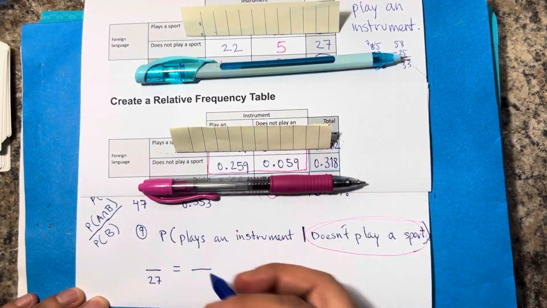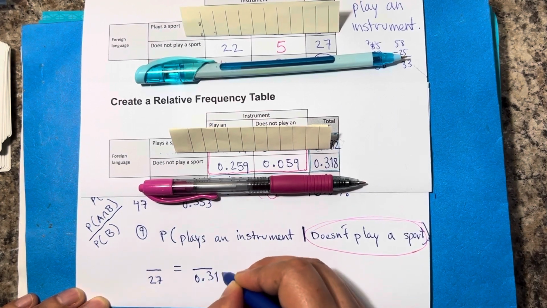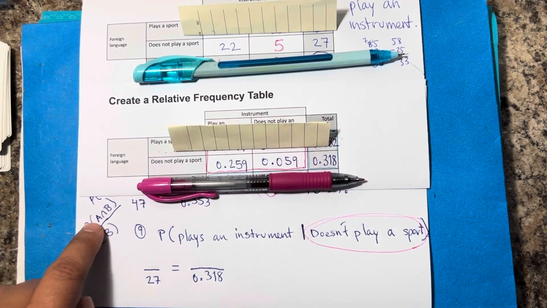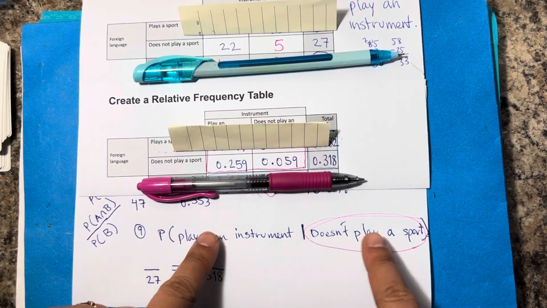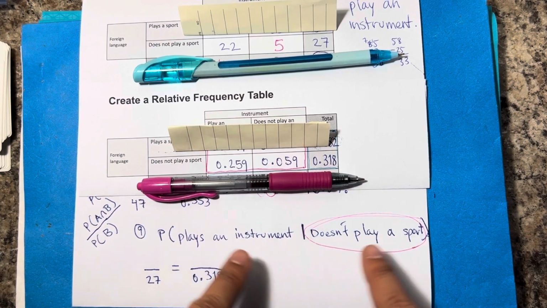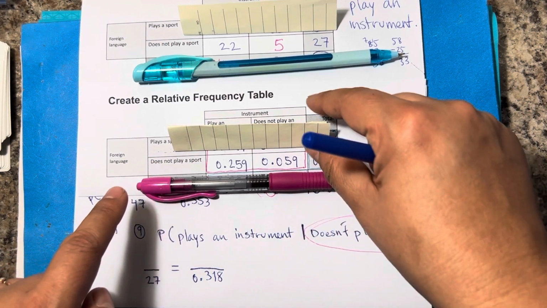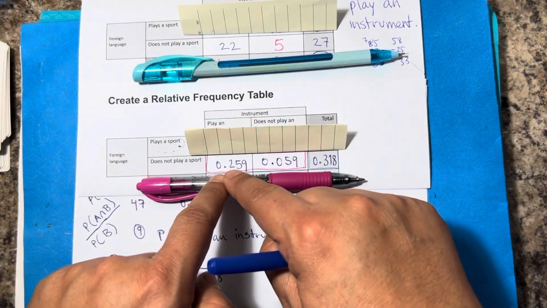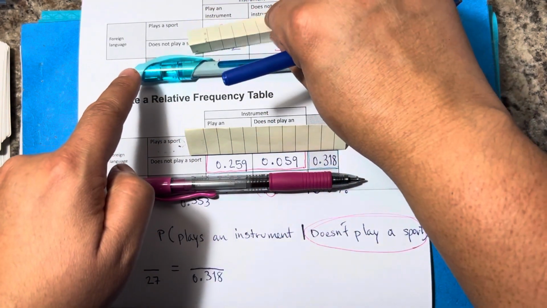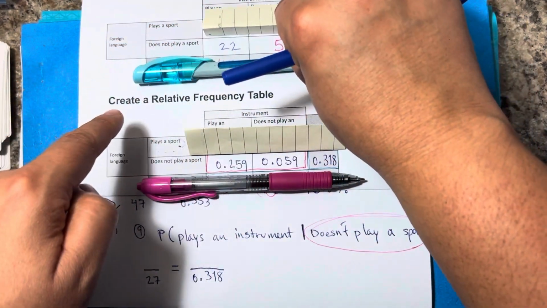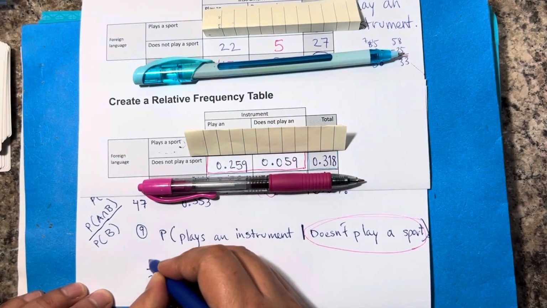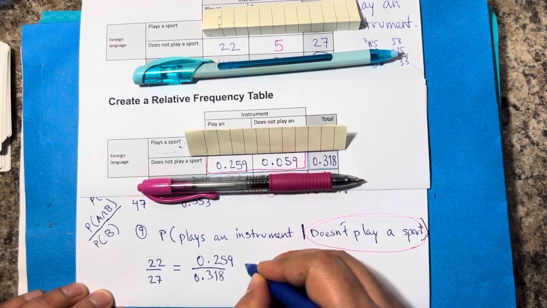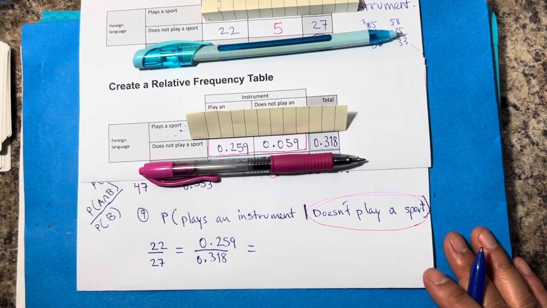In decimal form it is 0.318. What goes in the numerator? Well, the probability that both A and B happen, so the joint probability of both: plays an instrument and does not play a sport. Plays an instrument is the first one, and does not play a sport is right there. Where they meet is 22. And on this one is 0.259. We divide that.